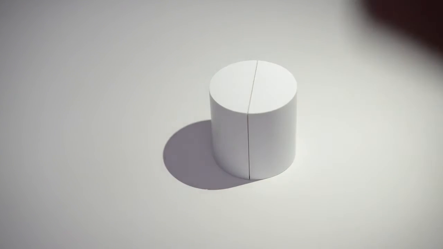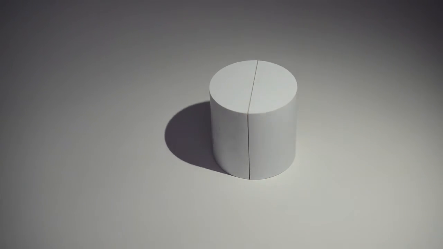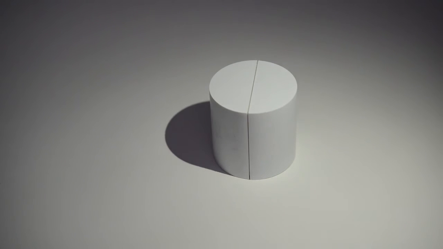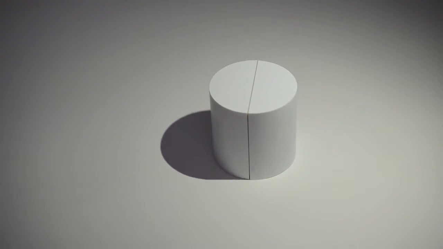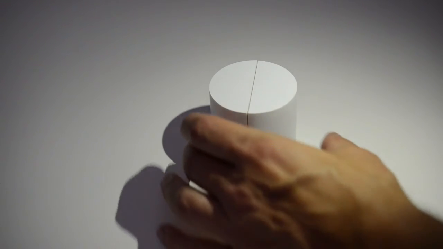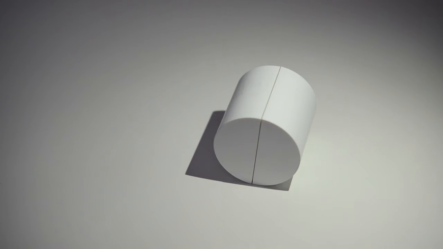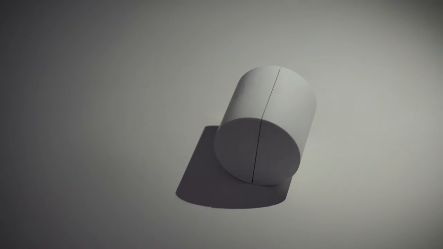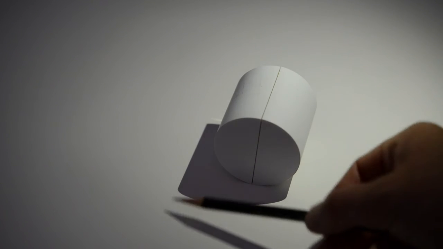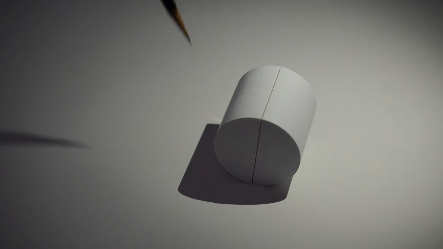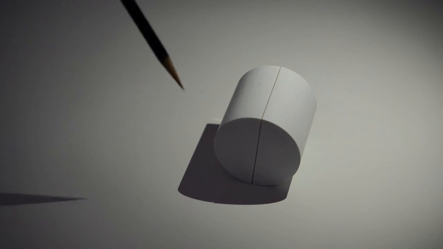Cylinder has the similar rules, and what you will find is, again, a core shadow and a cast shadow. They become especially visible when you move the light source. Tipping the cylinder or moving it to the side will have the same effect. So you see the shadow of the end cap that we usually construct, and you see the core shadow on the other side.